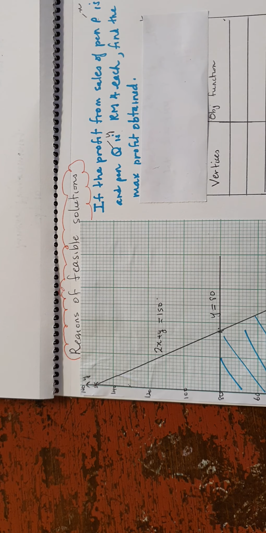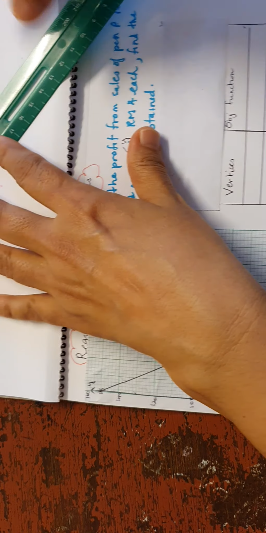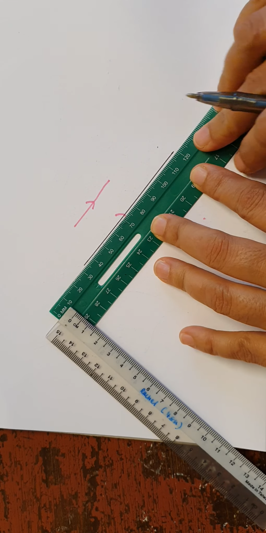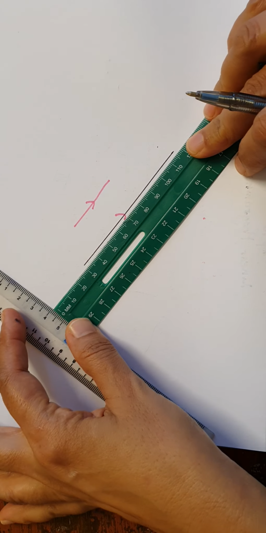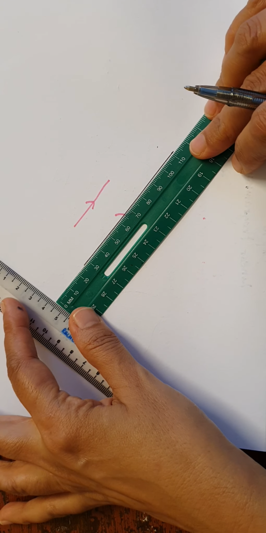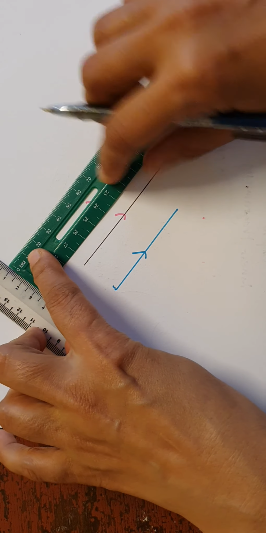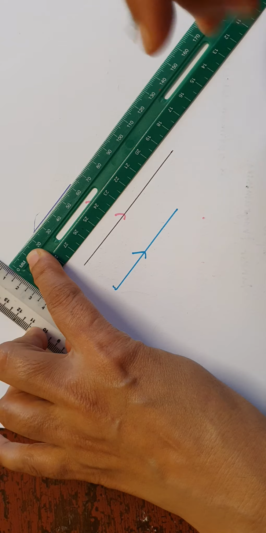Okay, so to draw parallel lines, let's say you have a line down here. You want to draw a line parallel to the line here. So what you do, you place a second ruler perpendicular to the first one. So you just push it up like this. Then you can get a line which is parallel to that line and it's above the line.